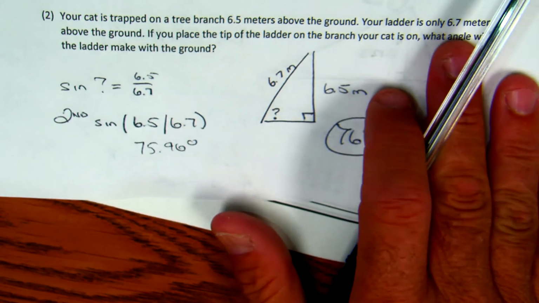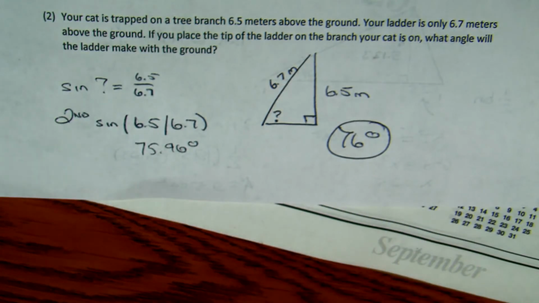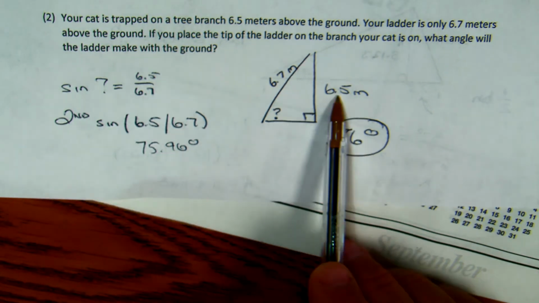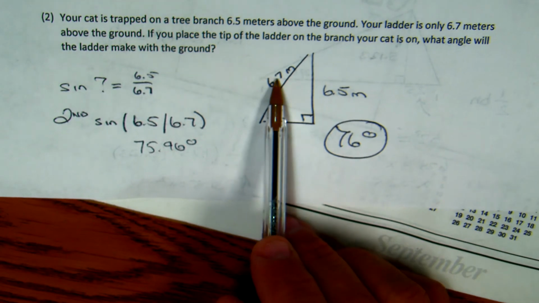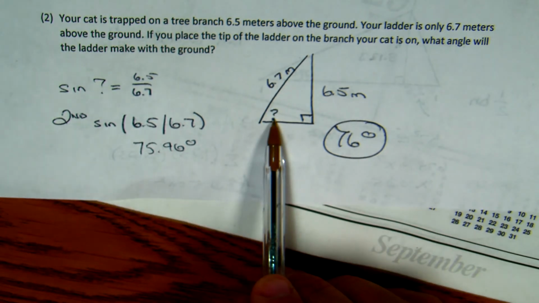Next up, your cat is trapped on a tree branch 6.5 meters above the ground. Your ladder is only 6.7 meters long. If you place the tip of the ladder on the branch your cat is on, what angle will the ladder make with the ground? Okay, so there's our cat, 6.5 meters. That's how tall the ladder is, 6.7. I'm trying to figure out what that angle is.